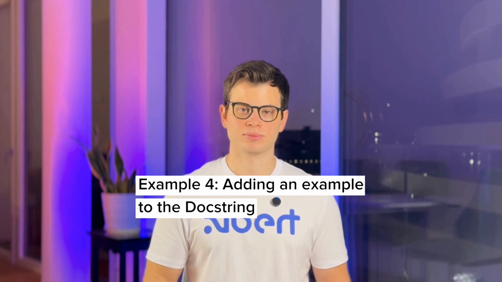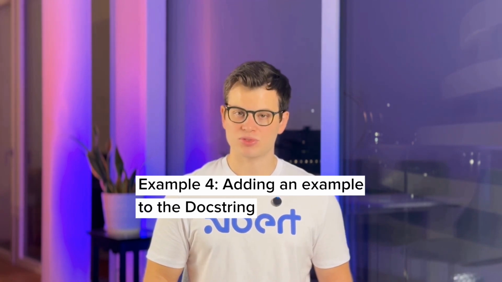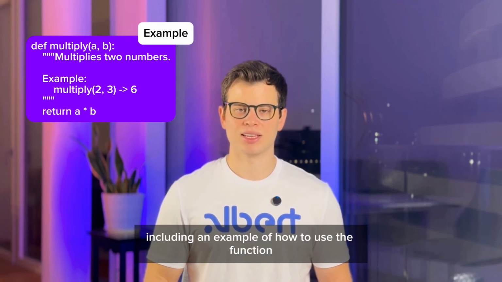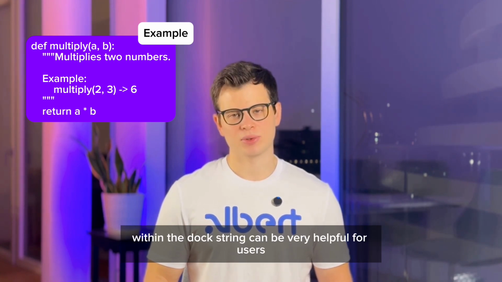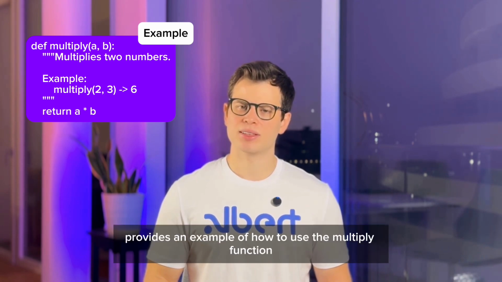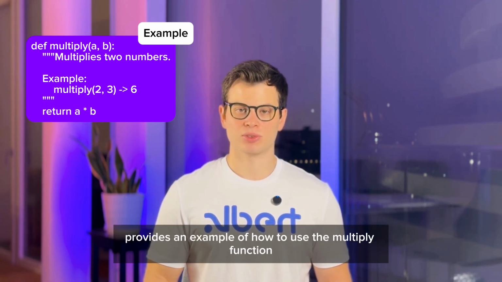Example 4. Adding an example to the docstring. Including an example of how to use the function within the docstring can be very helpful for users. In this case, the docstring provides an example of how to use the multiply function.